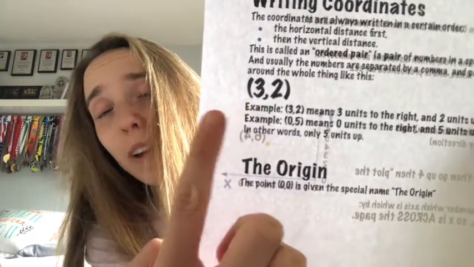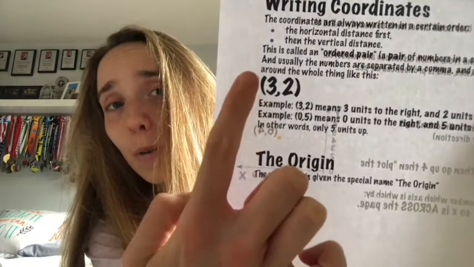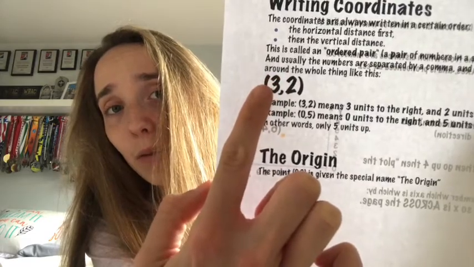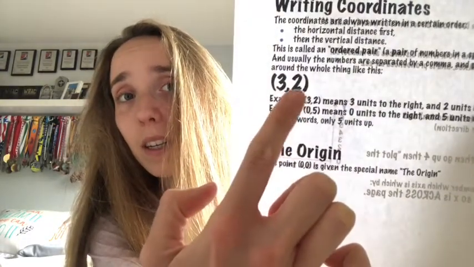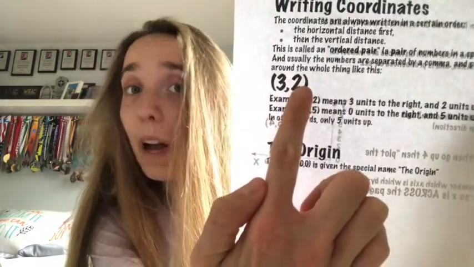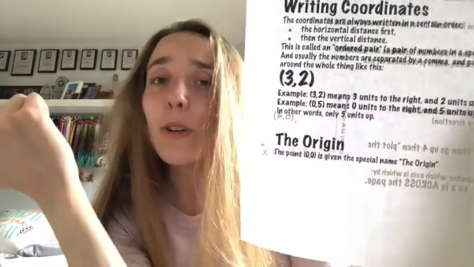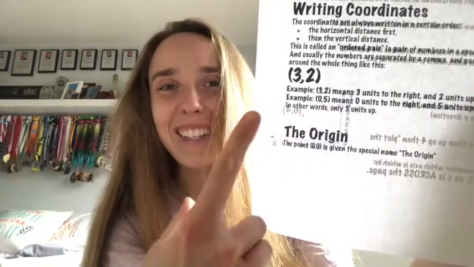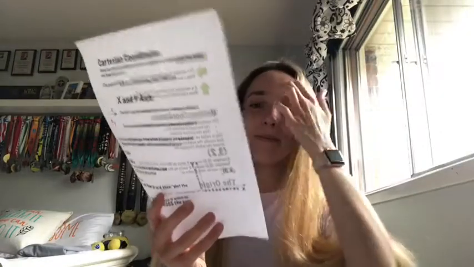So this is super important. You are always going to have to use this form where you do a bracket, your x value for your point, a comma, the value of your y coordinate, and then you're going to add a closing bracket. So that is how you write your ordered pair. If we look at our examples, (3, 2) means that we have gone 3 units to the right and 2 units up, and (0, 5) means we've gone 0 units to the right and 5 units up. Always keep in mind that (0, 0) is called the origin.